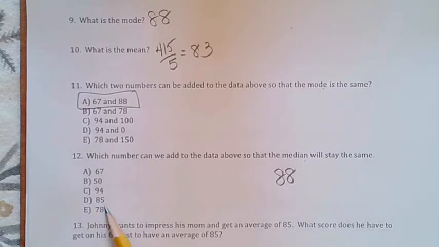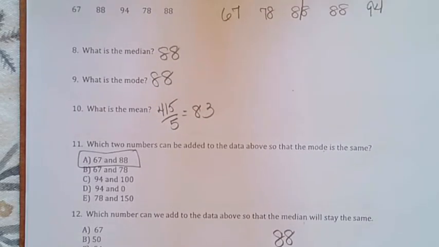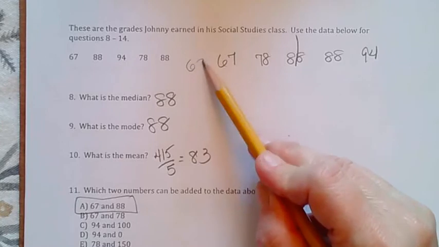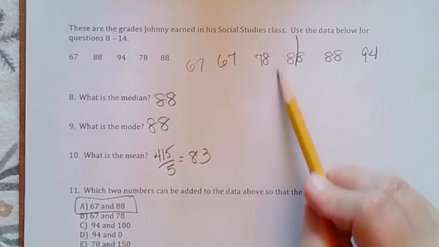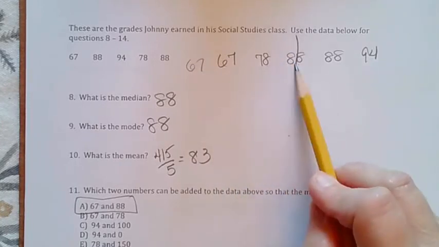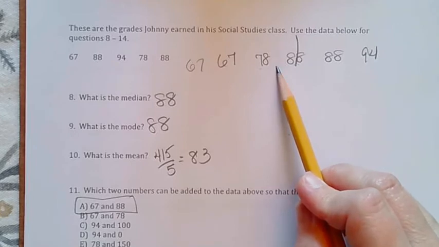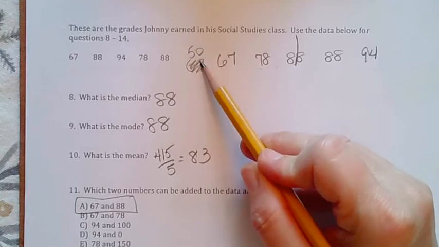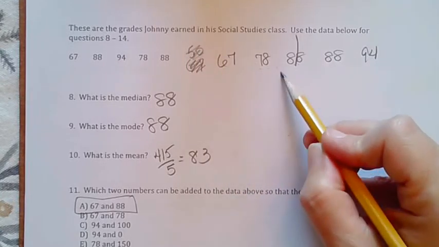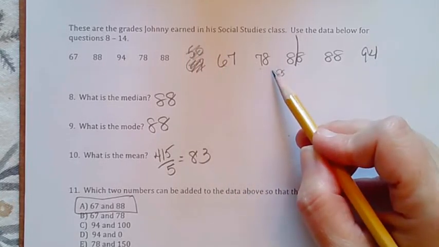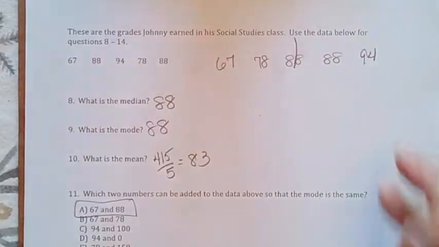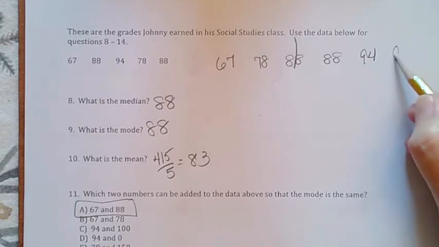Ooh, this time we're only adding one number. Remember last time we added to the left and right, so maybe we'll have to go back up top. So the first number is 67. Well, if I add a 67, then that's going to shift my median to the left, and now it's going to be the middle of these guys. Well, that's no good. That's also going to happen if I use a 50, because that's on the low side. That would also happen with 85, which is on the low side, and with 78. The only number that is different is the number 94.